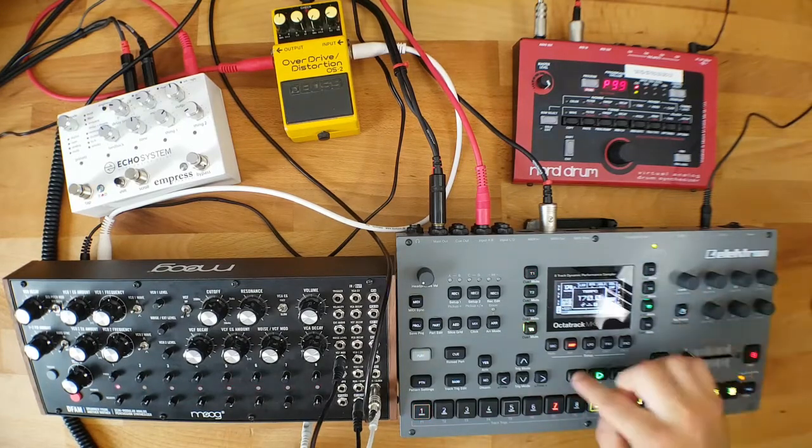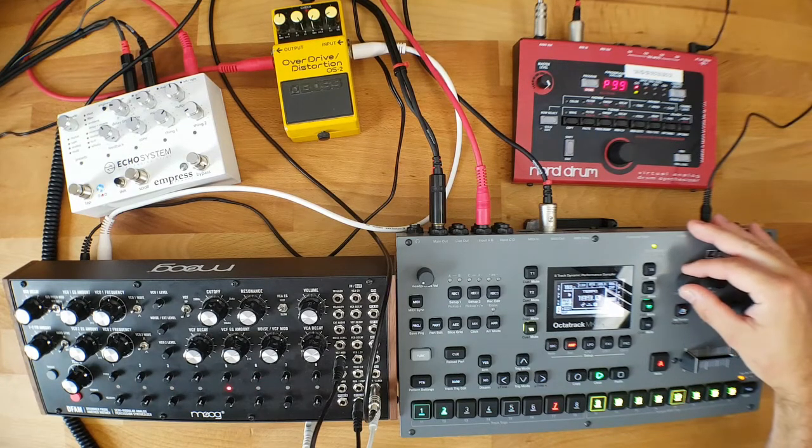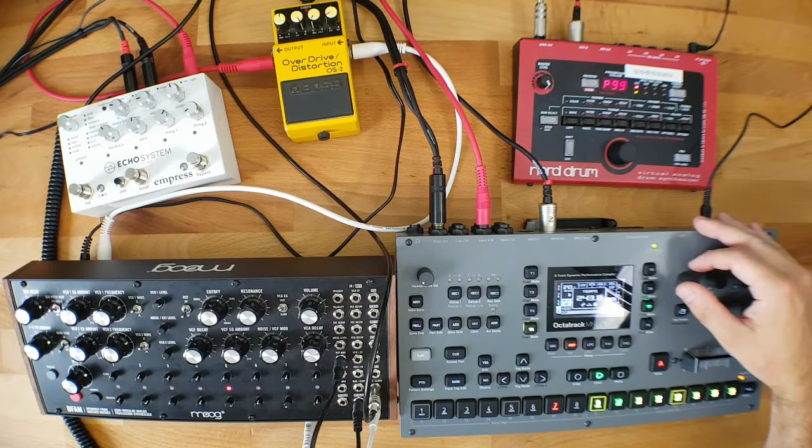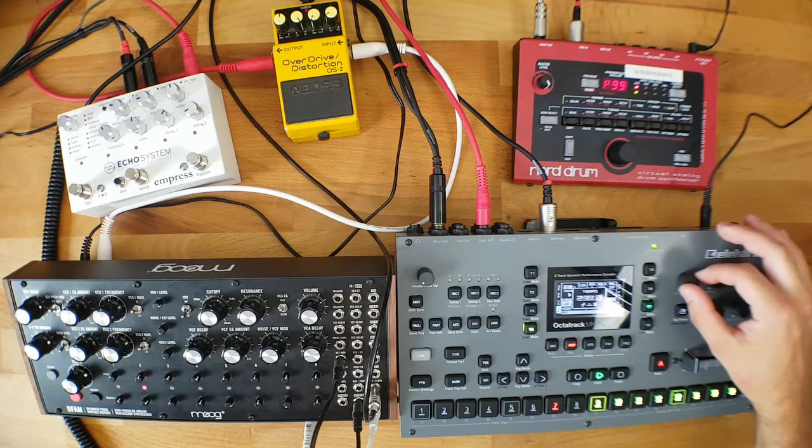Okay. There you heard the first step that didn't get through, and as you see, it's a bit uneven stumbling.